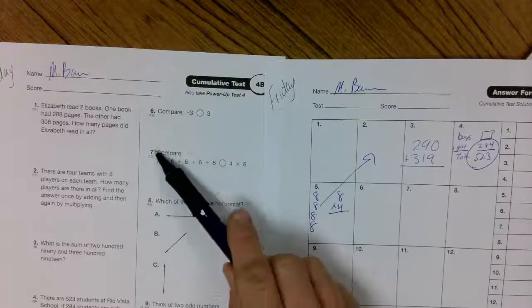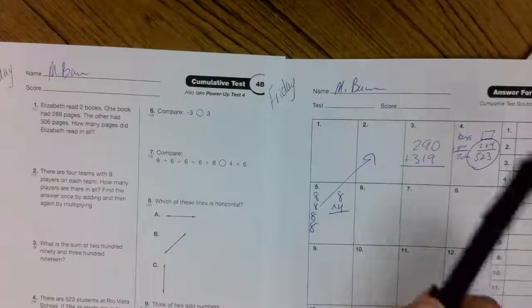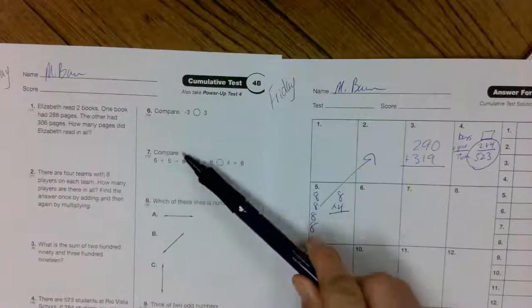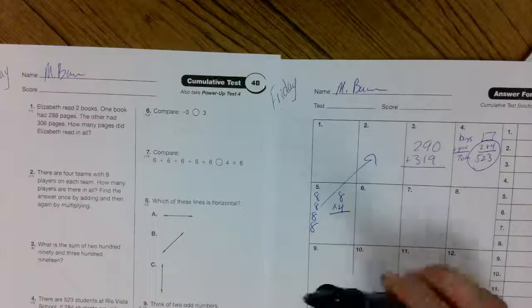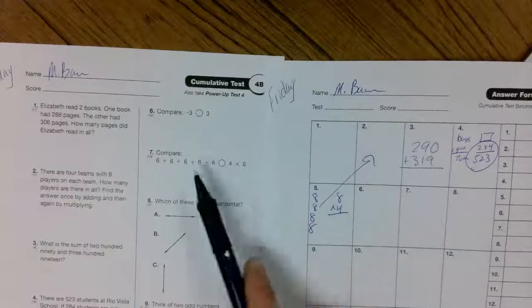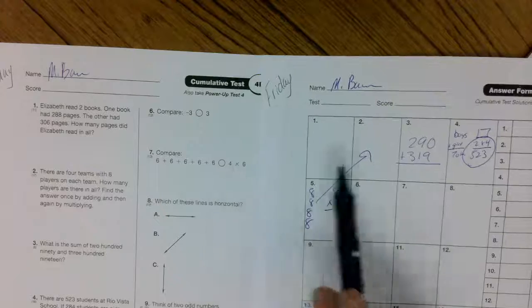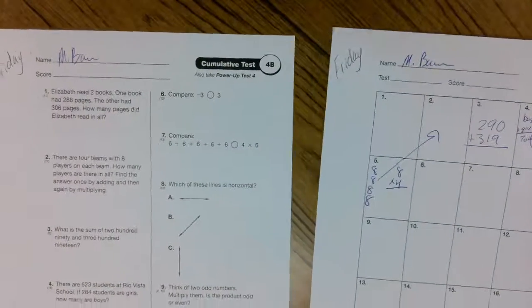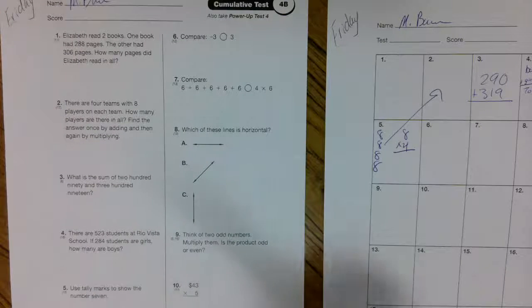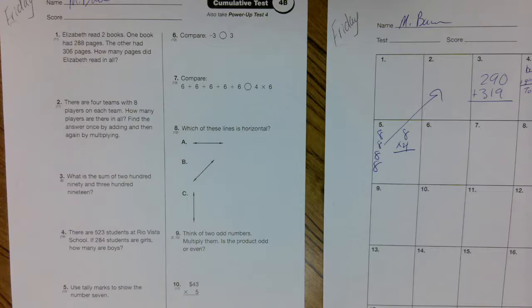You're going to compare this one. 6 times 6 times 6 times 6. No, I'm sorry, plus. 6 plus 6 plus 6 plus 6 plus 6 compared to 4 times 6. So go ahead and add up this side. Go ahead and multiply this side. And then greater than, less than, or equal to. One of these lines is horizontal. Which one? Which way does horizontal go? It goes with the horizon.